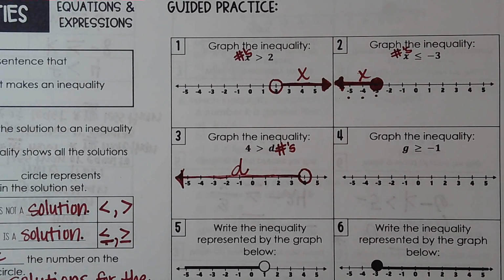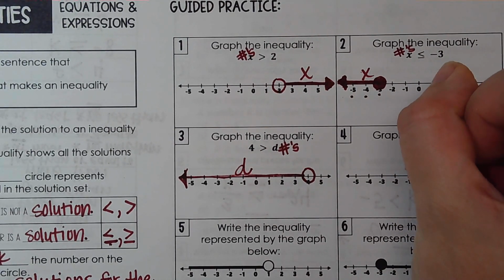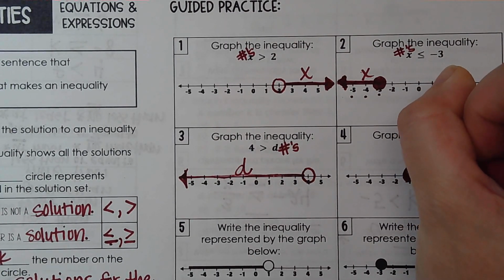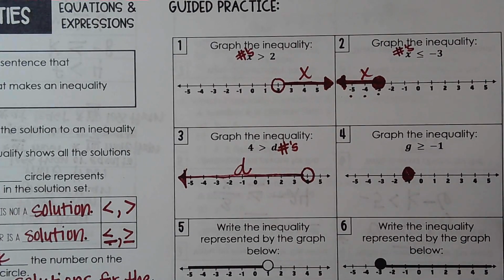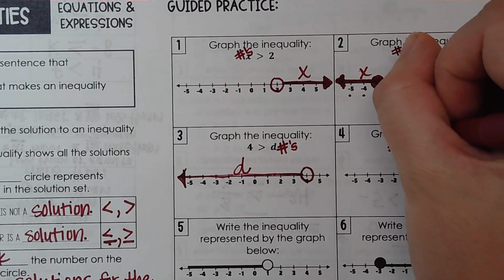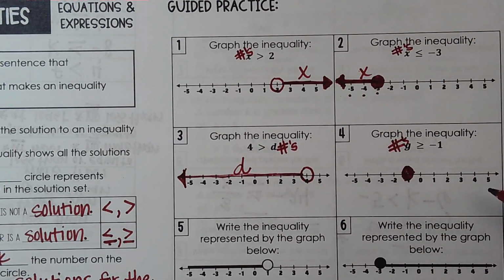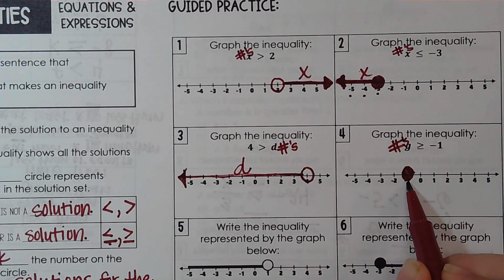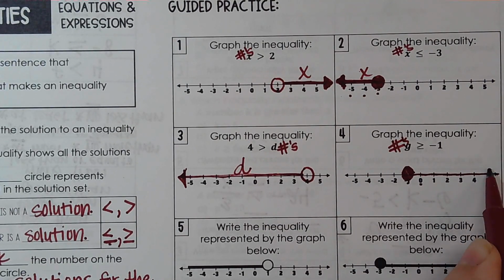What's my number? Negative 1. What kind of dot? It's a closed circle. It's including negative 1 because it's equal to it, okay? So my numbers, g, my numbers have to be greater than or equal to negative 1. So what are some numbers that are greater than or equal to negative 1? Negative 1, 0, 1, 2, 3, 4, 5, to infinity and beyond.